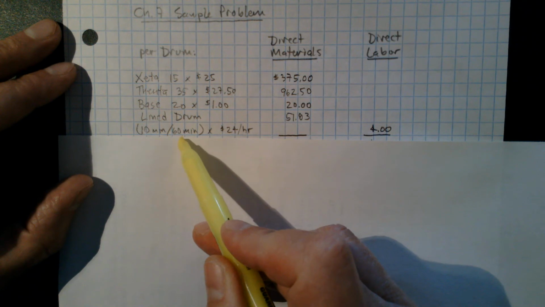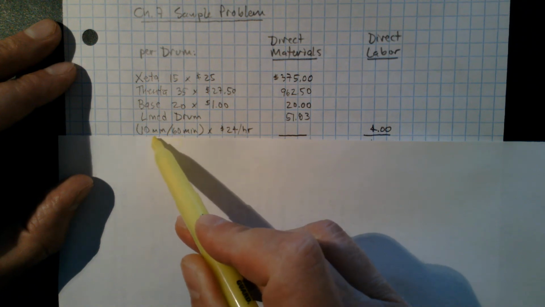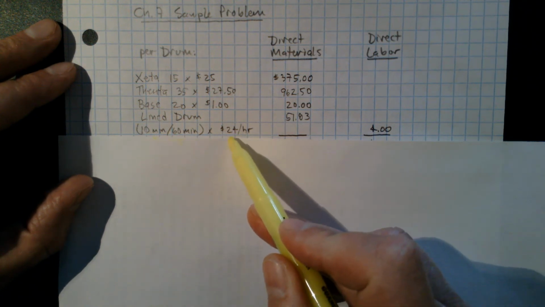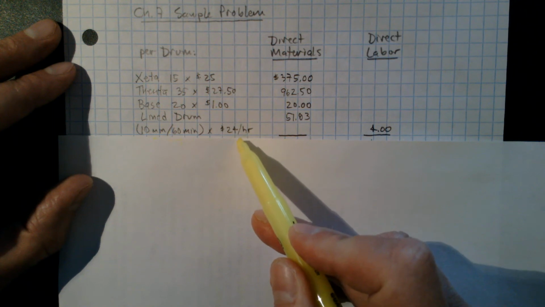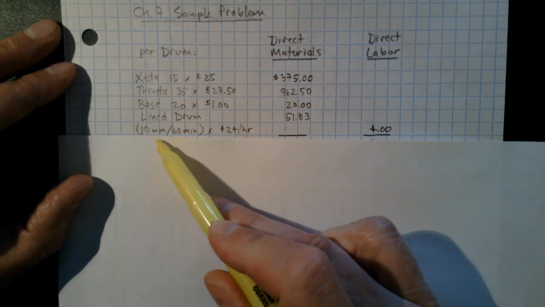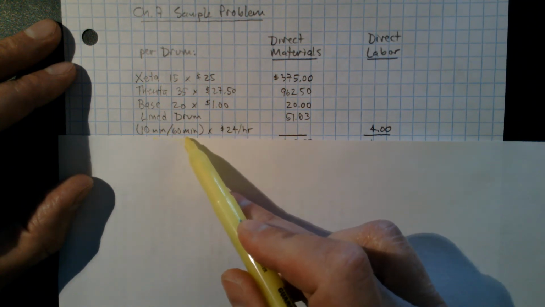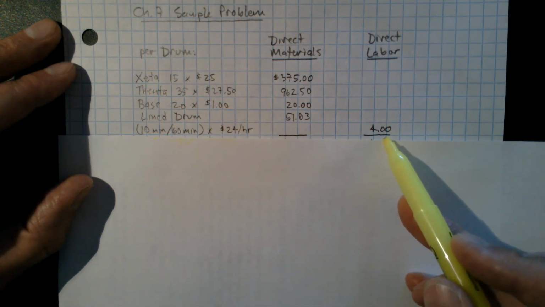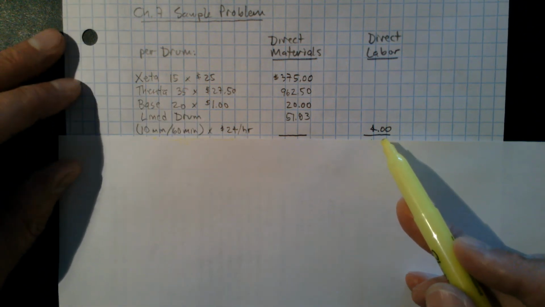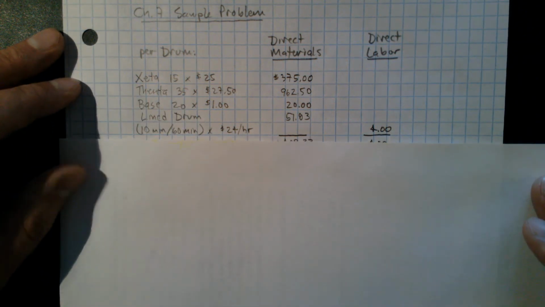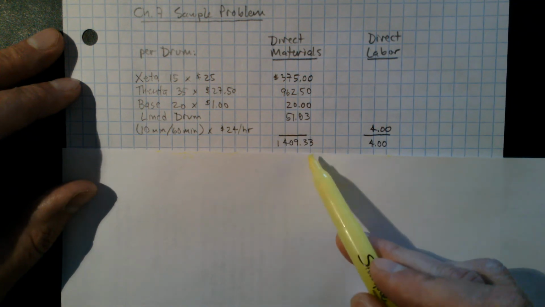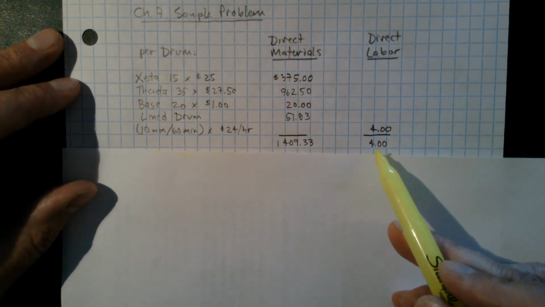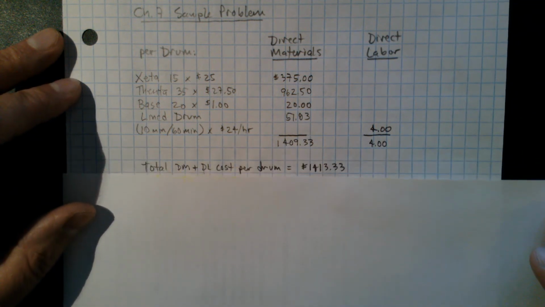So then the labor portion, I have to convert to portions of an hour here. So 10 minutes divided by 60 minutes, because the quantity is 10 minutes, I have to multiply that by the wage rate, which is per hour. So 10 minutes divided by 60 minutes, or 1/6 of an hour, times $24 per hour. Completing a 100-gallon drum is $4 worth of direct labor. So I've got $1409.33 for direct material, $4 for direct labor.